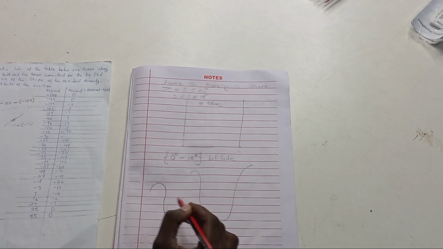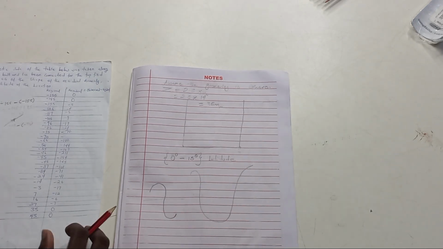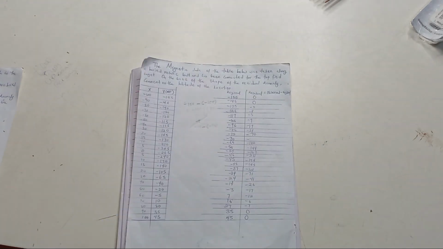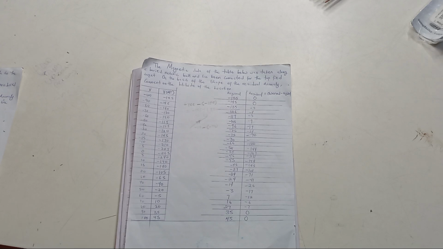So that's how we get our data. We've interpreted this anomaly. We found the regional residual in the previous video, and now we have seen how to estimate the depth of the anomaly.